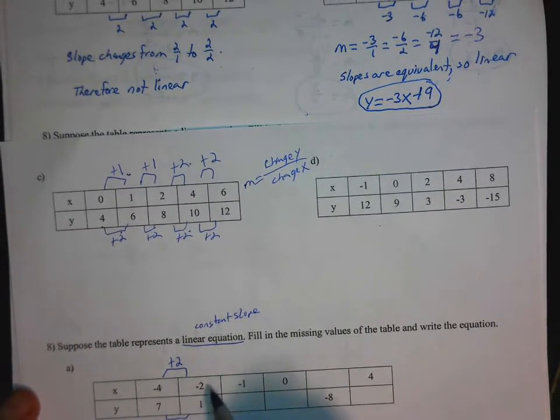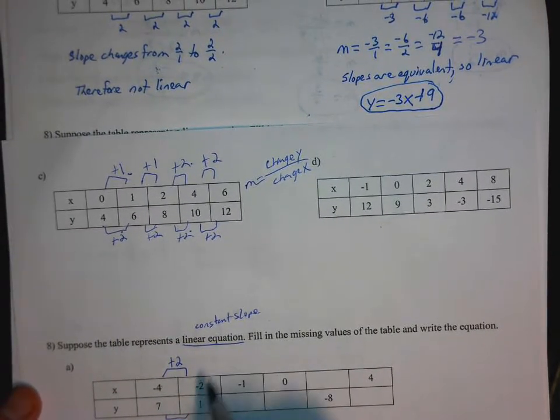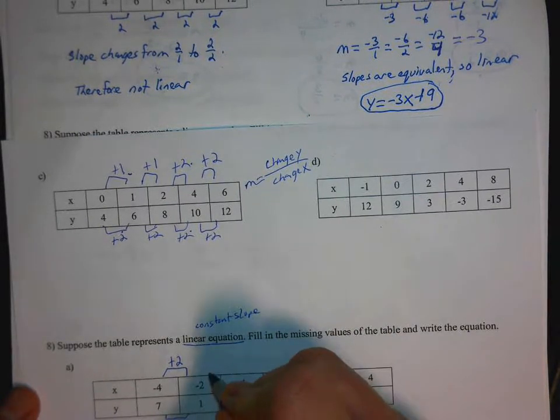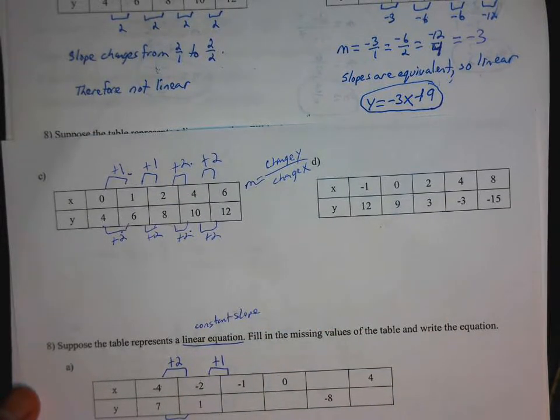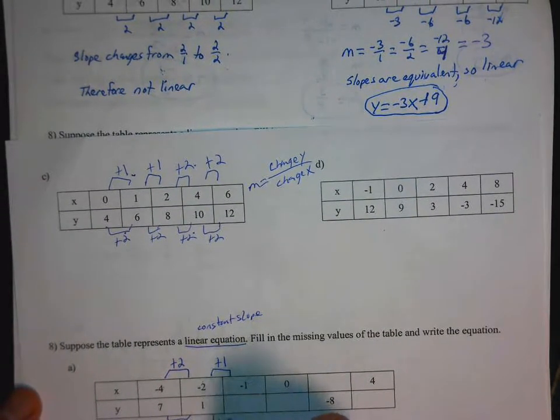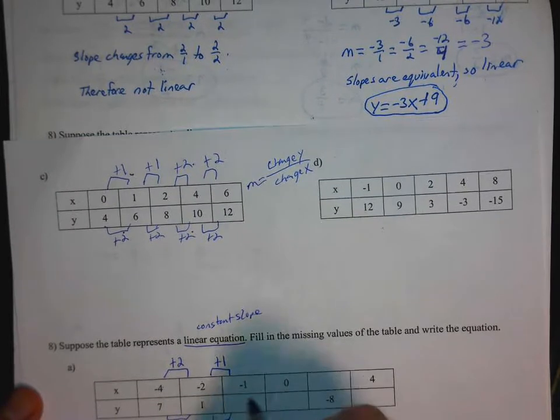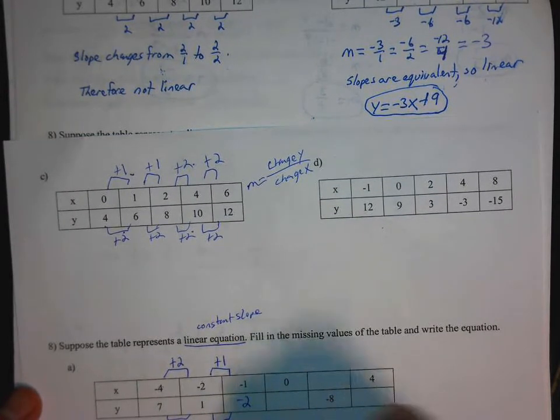So if we look at the next pair of points, from the point negative 2, 1, we know the x value went to negative 1. Well, what did x do? It went up 1. Well, whenever x goes up by 1, isn't that this piece right here? So when x goes up by 1, what did y have to do? Y had to go down by 3 in order to be linear. So if you take 1, subtract 3, we get negative 2.